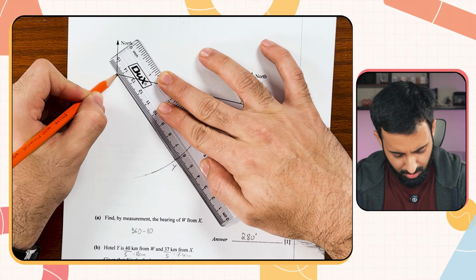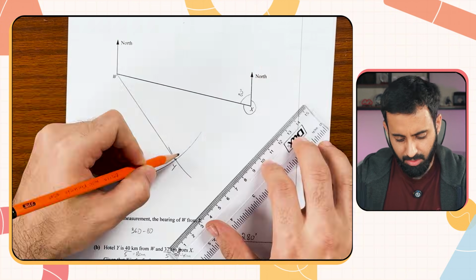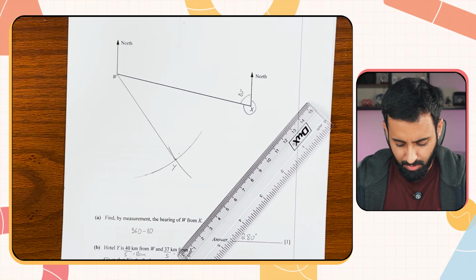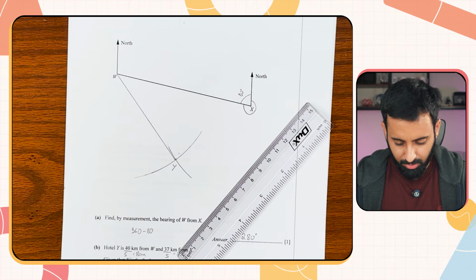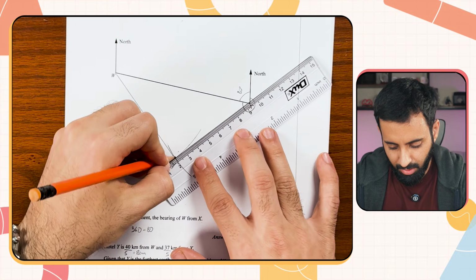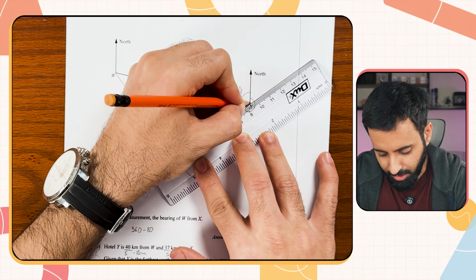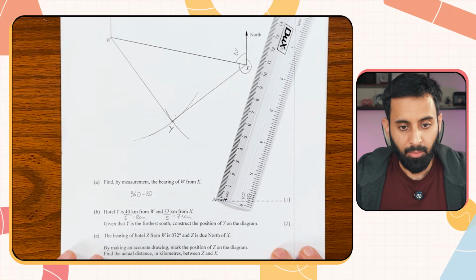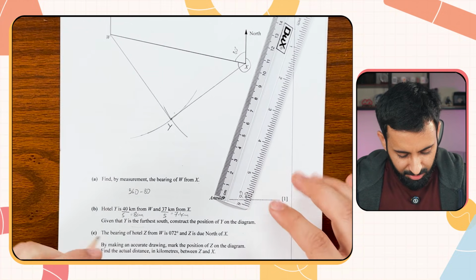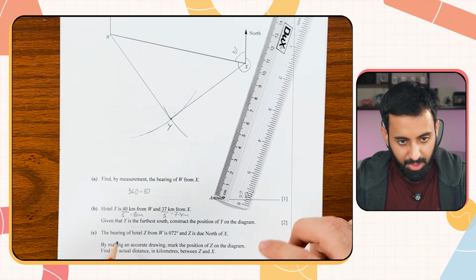Does the question say that we have to? The question doesn't say that. Interesting. The question doesn't say that, so you don't have to make a triangle. Well, now that I've started, might as well finish it. But you weren't supposed to make a triangle. But there we go. We have found hotel Y. Congratulations. Now let's talk about part C.